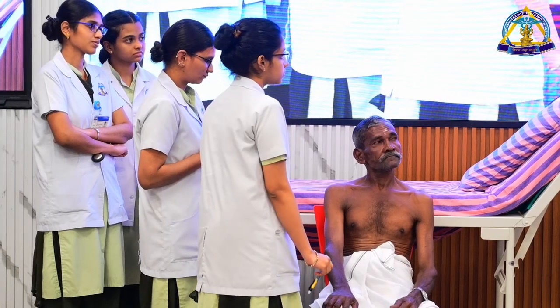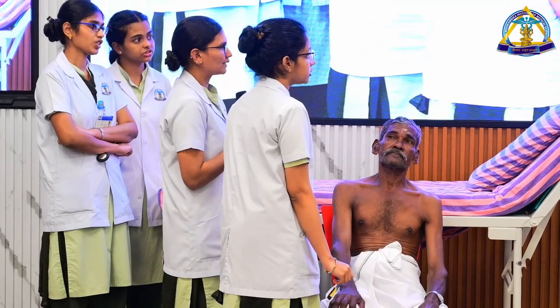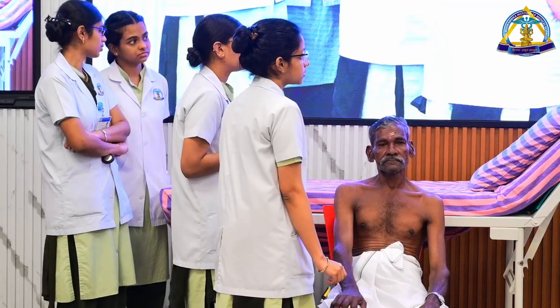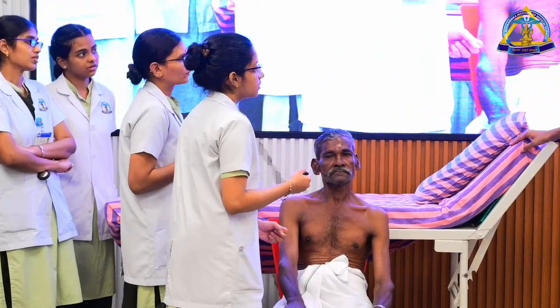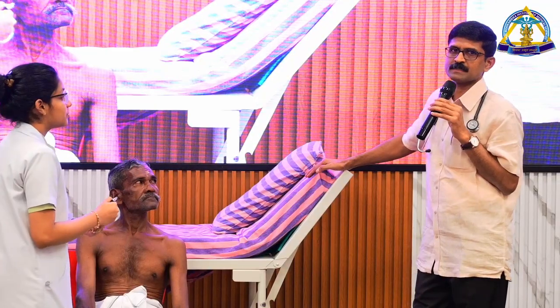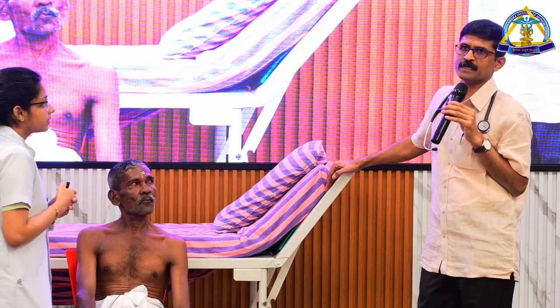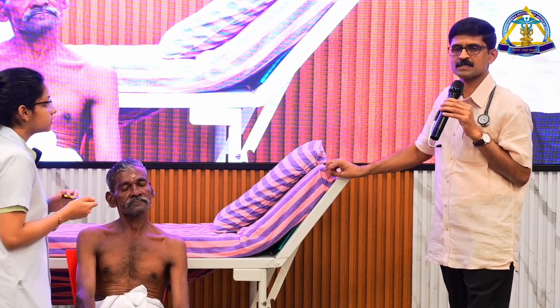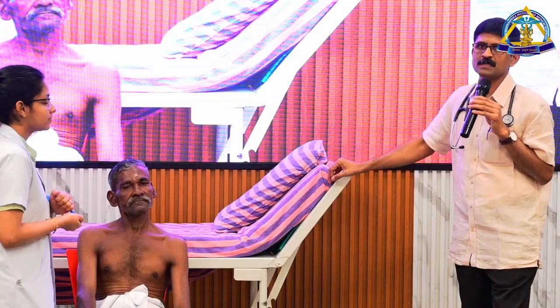All these reflexes are called latent reflexes, whereas primitive reflexes are different. Jean-Jacques is not a primitive reflex. Clubber tap, snout, palmomental reflex, rooting reflex, yes, snout reflex, all these are primitive reflexes, also called released reflexes.